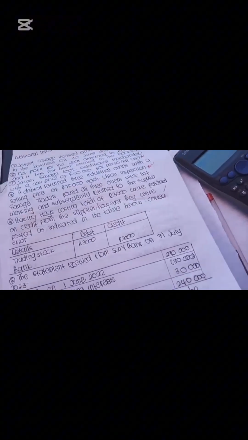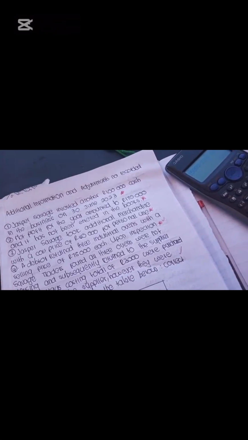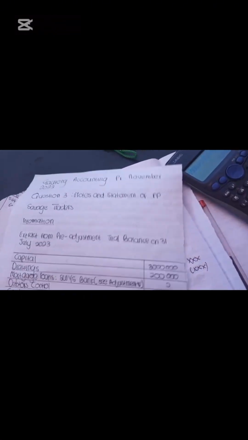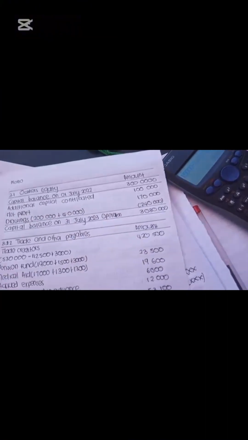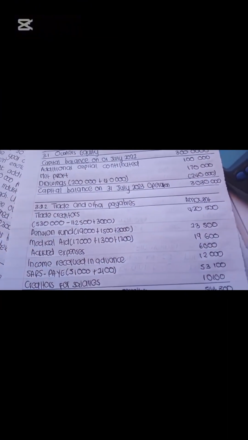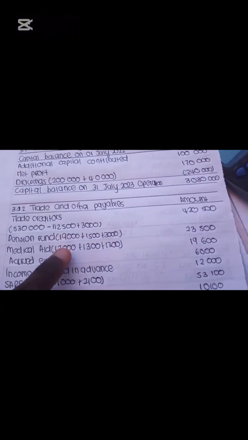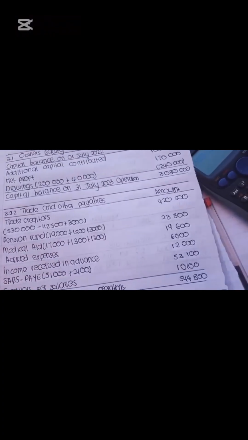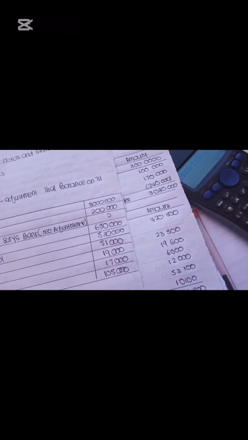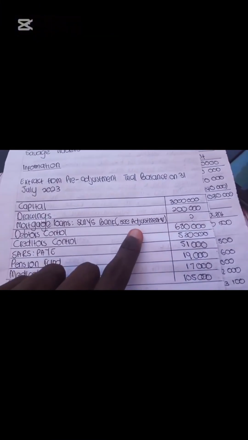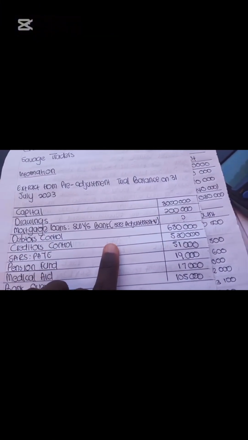So let's go to our trade and creditors. Remember we received this, creditors control at the beginning of the year.